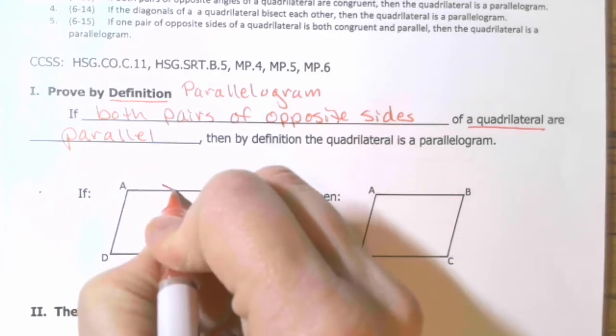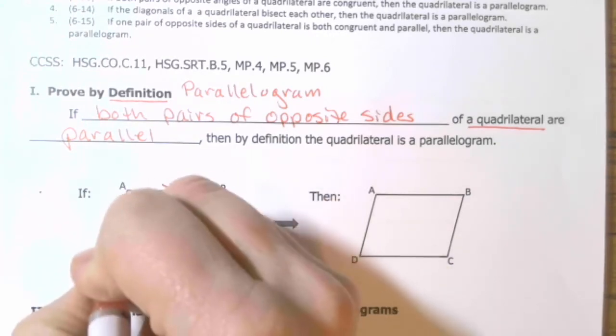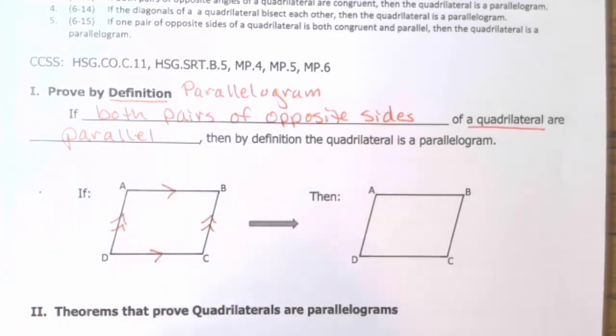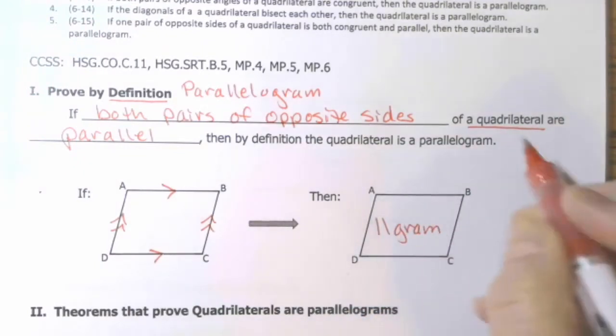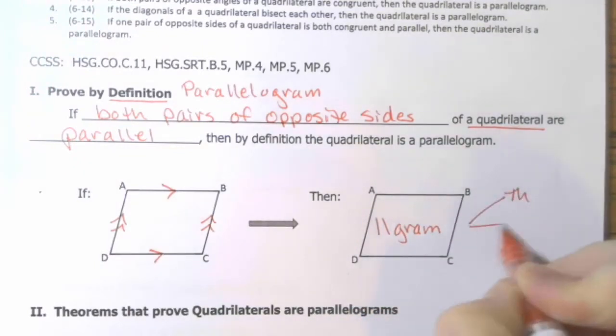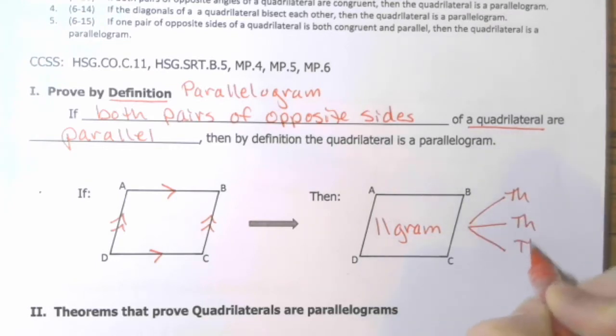So if AB parallel to DC and AD parallel to BC, then you have a parallelogram. And from there, you can use all of your nifty theorems that we learned in the last section. That's by definition. That's how you prove it's a parallelogram, by the definition.